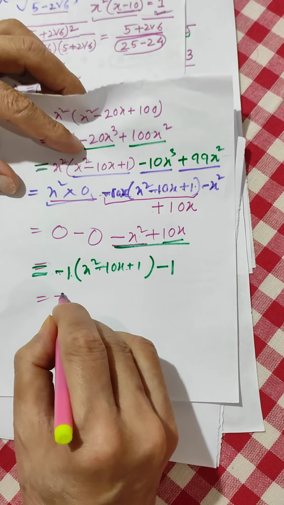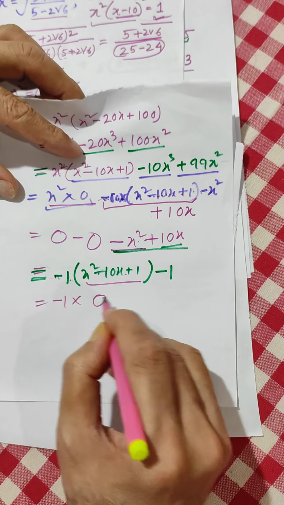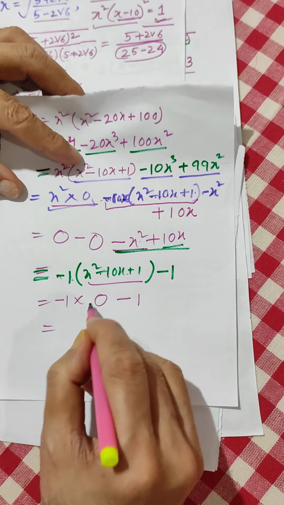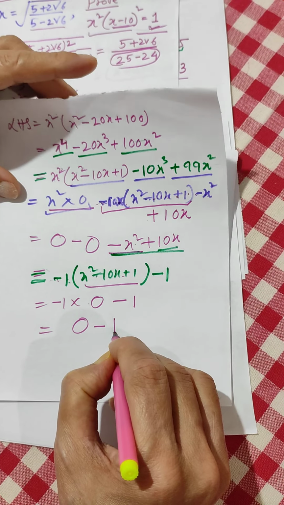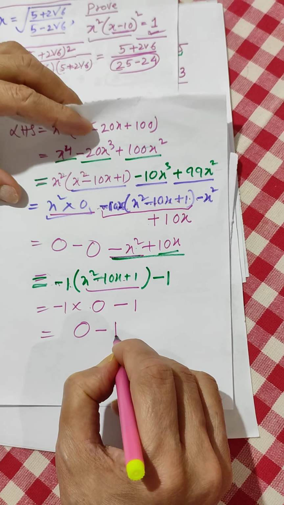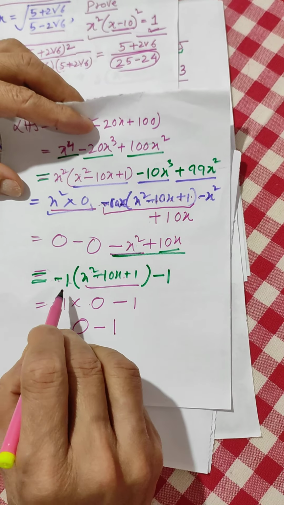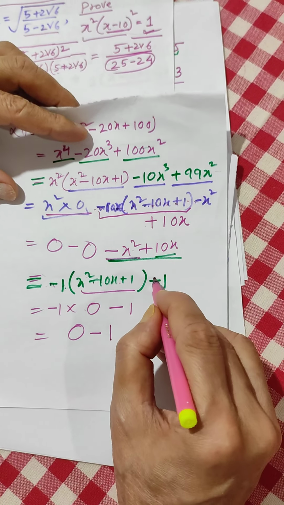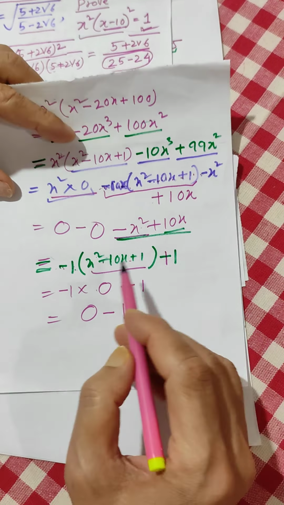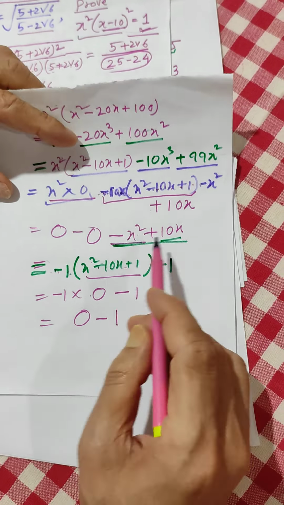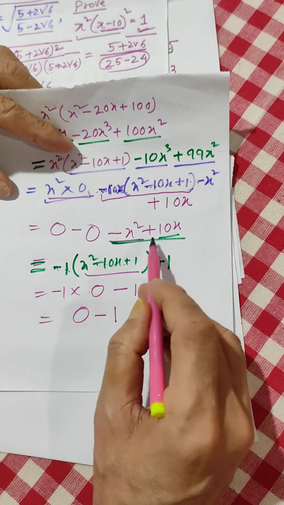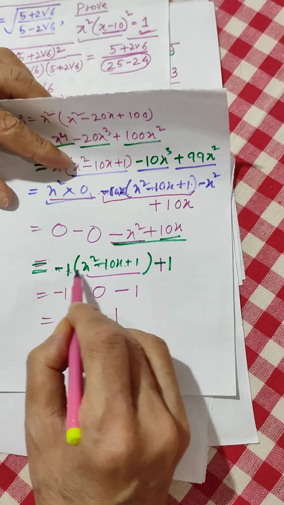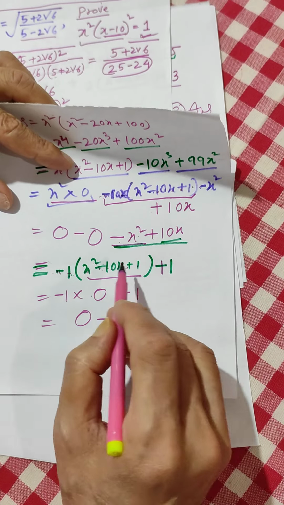Now minus 1 into this part 0 is 0, then minus 1. Oh sorry, this is not minus 1, I'm sorry, this is plus 1. Why plus 1?